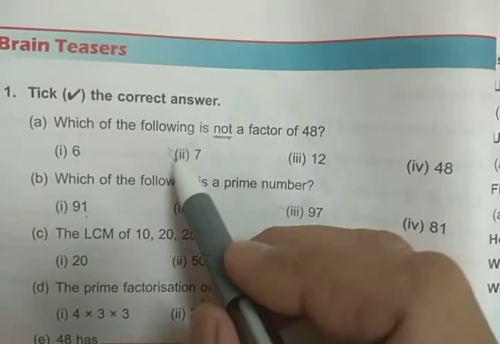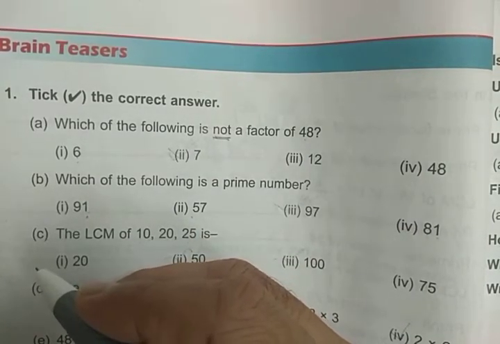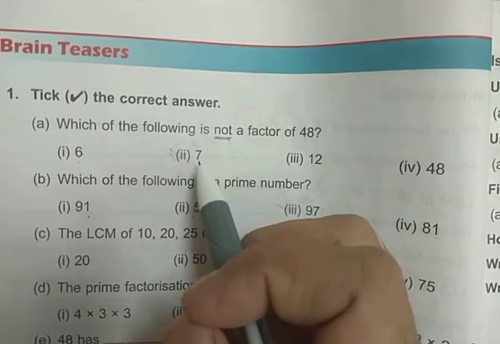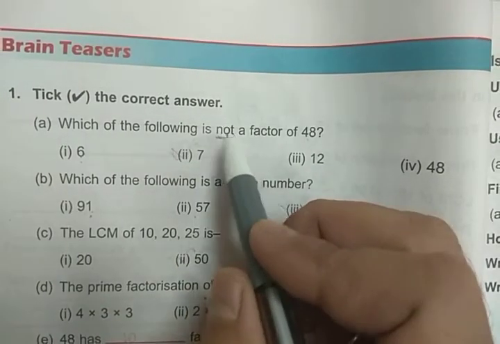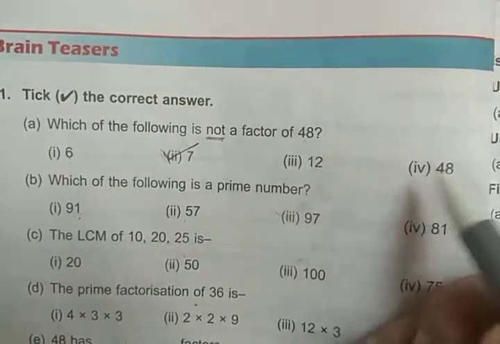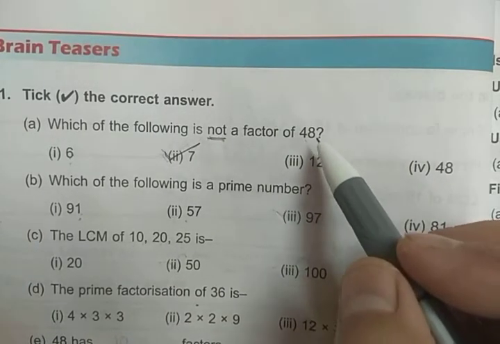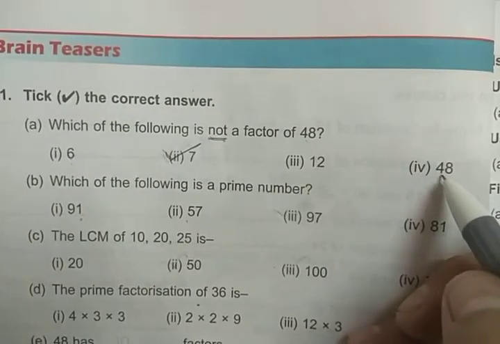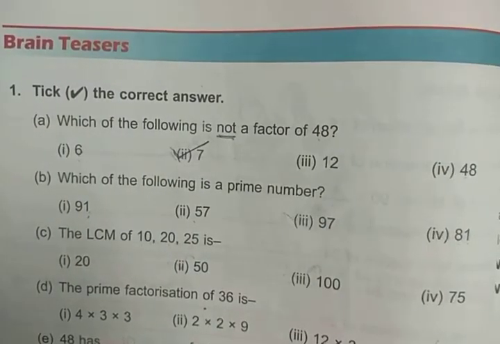Now come to the next number, that is 7. We know that 7 6s are 42 and 7 7s are 49. So 48 does not come in the table of 7. So 7 is not a factor of 48. So we have to find not a factor. So 7 is not a factor of 48. Now let us check the other numbers also. 12. Recite the table of 12. 12 4s are 48. So 48 comes in the table of 12. Now recite the table of 48. You know 48 1s are 48. So our answer is 7.